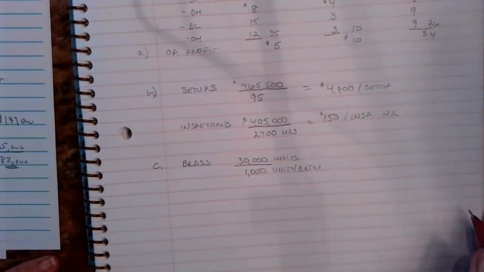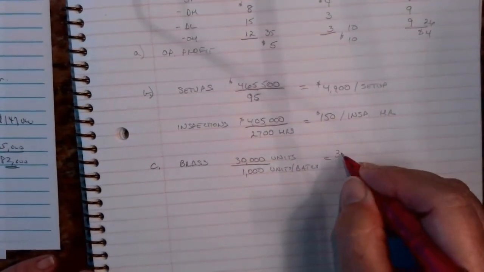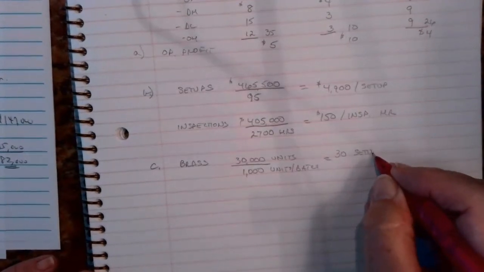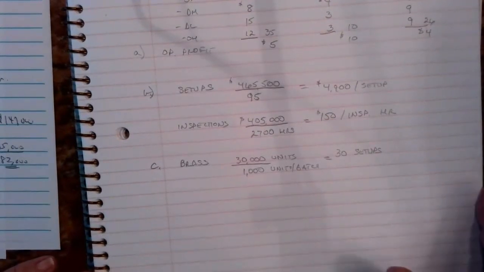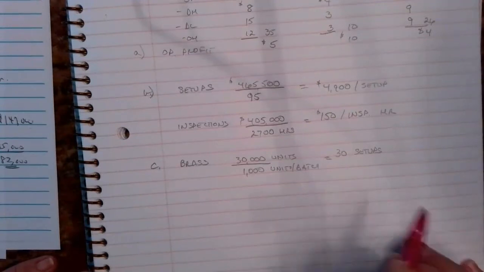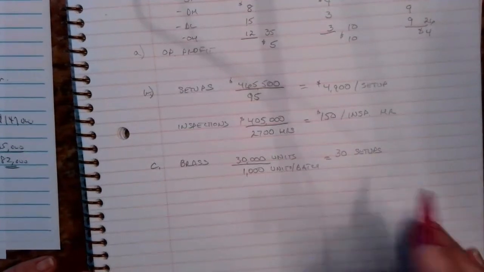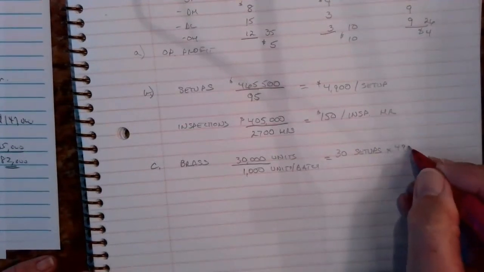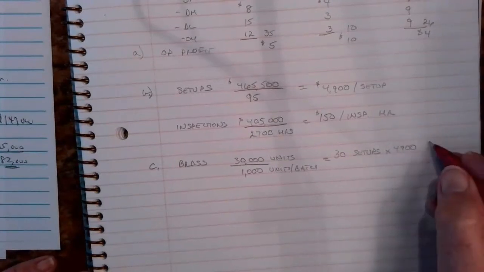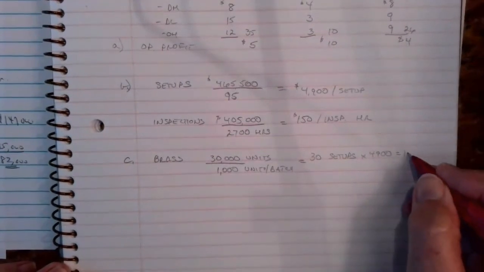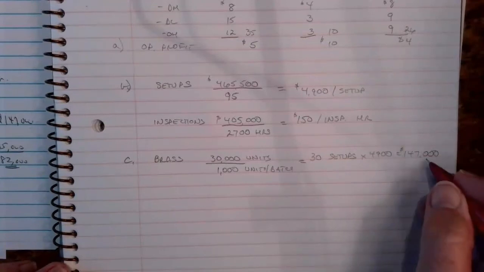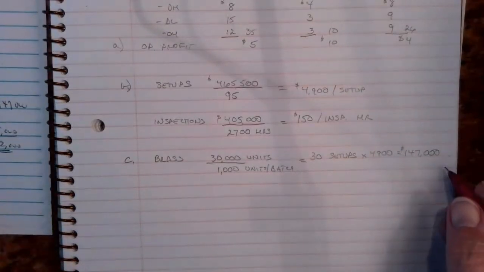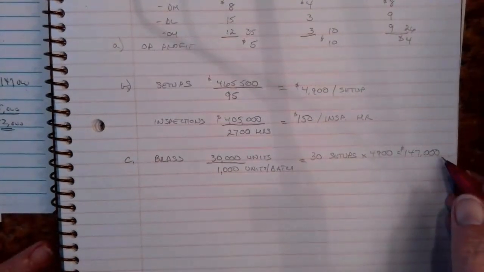That would give us 30 setups, because you set it up for a batch, you don't set it up for a unit. So make sure you understand the differences between the unit and the batch costs. So 30 setups for batches, multiplied by $4,900 per setup, gives us $147,000 in setup costs for the brass faucet.